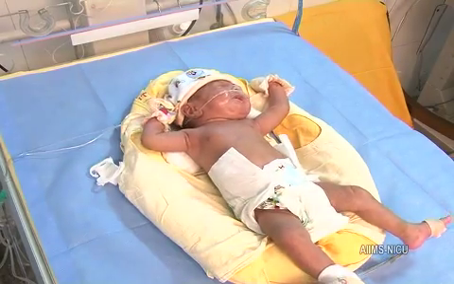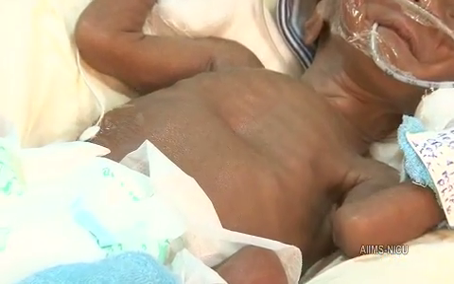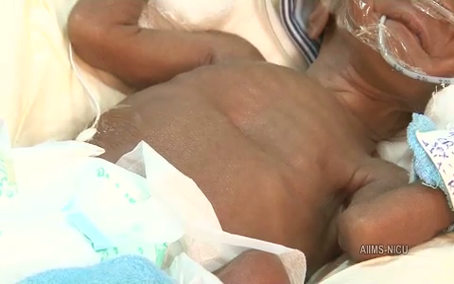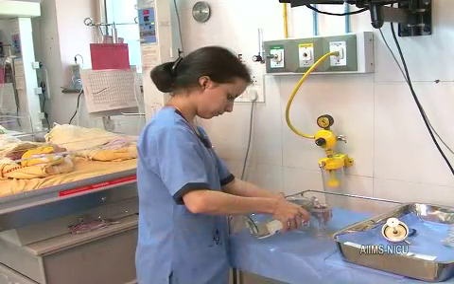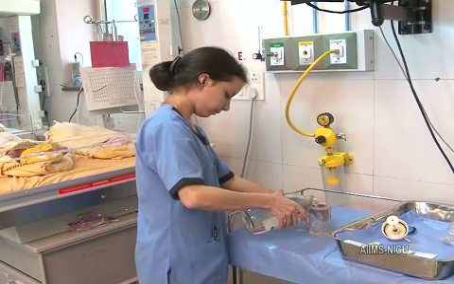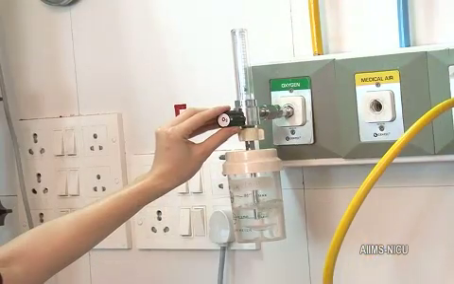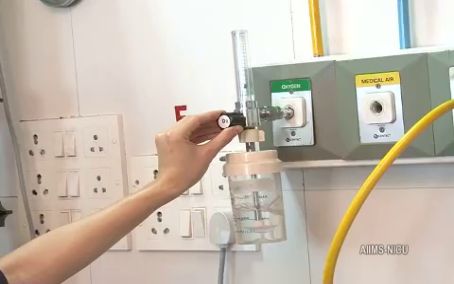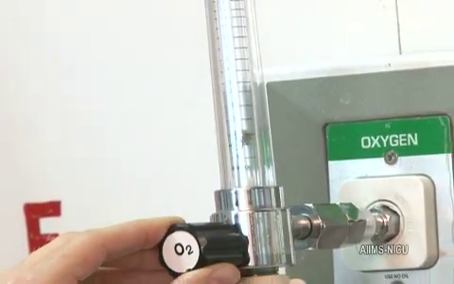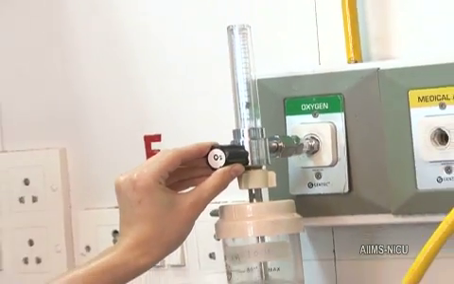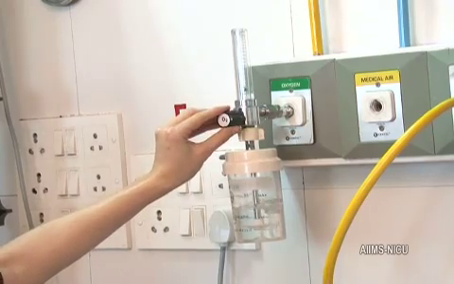Let us now understand the important points which are to be considered while administering oxygen by nasal cannulae. Fill the humidifier with distilled water so that the oxygen delivered is humidified and not dry. Set the flow rate to 0.5 to 1 liter per minute. Observe if the bubbles are coming out in the humidification chamber. Remember, the flow rate should be adjusted as hyperoxemia can be damaging to the infant.